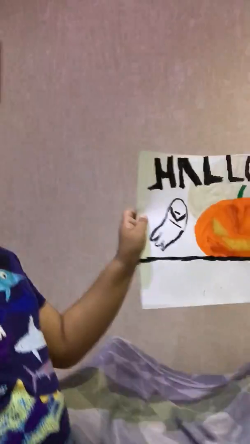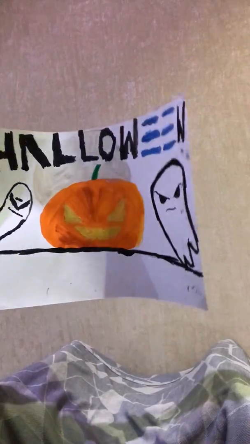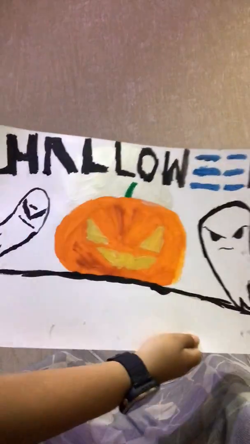So, since Halloween is right around the corner, we are going to make a Halloween poster. If you know how a Halloween poster looks like, it's, well, you know, a Halloween poster. That's kind of the poster we're going to be making today. So let's get to it.